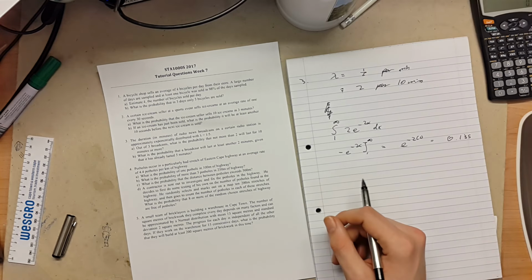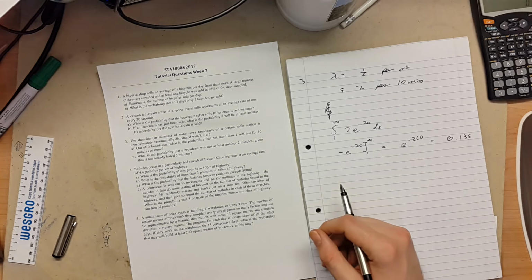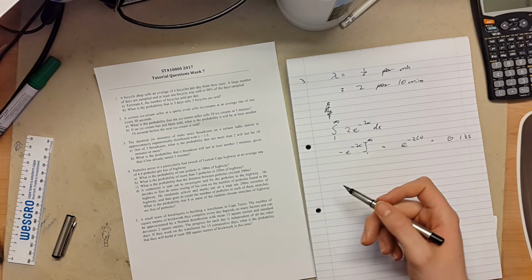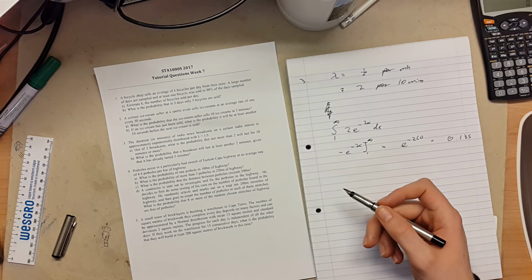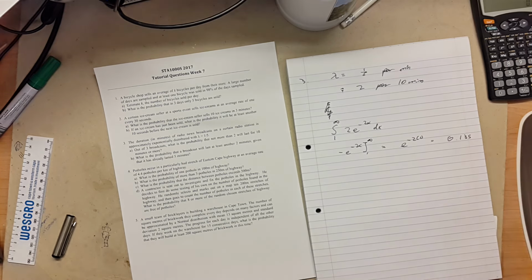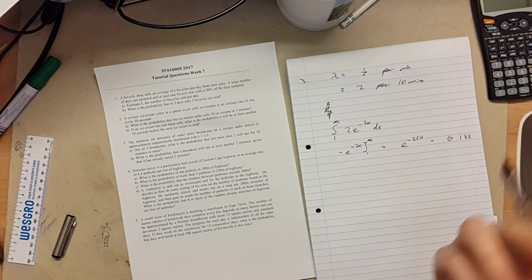Are we happy with that? I think we are. So there you go. There's the probability of it being more than 10 minutes. For one broadcast, of course, sorry. I forgot to mention this is for one broadcast, because we have to find out the probability out of 3 broadcasts. We're going to do this for the other 3.